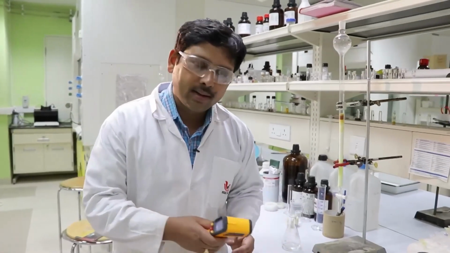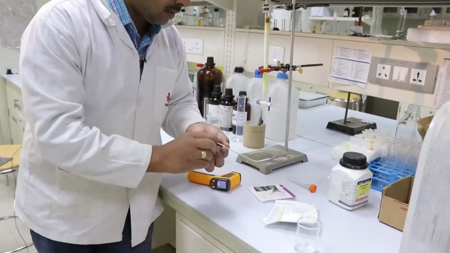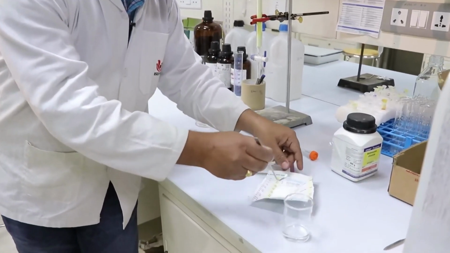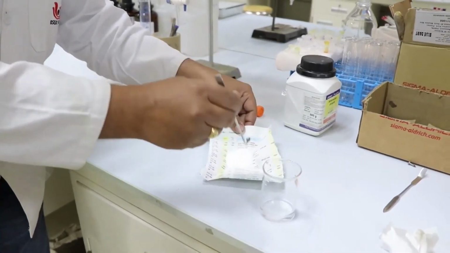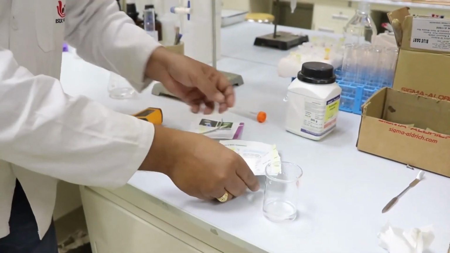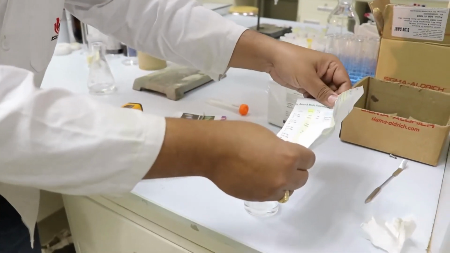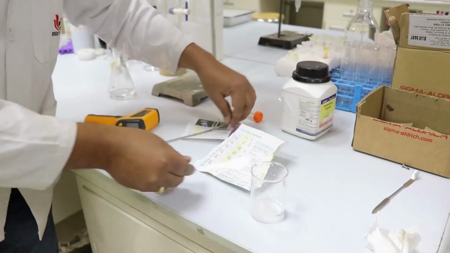Now, we are going to add ammonium chloride. Okay, I am going to put all of that, and we will stir it a bit.